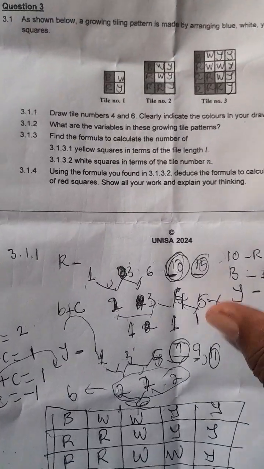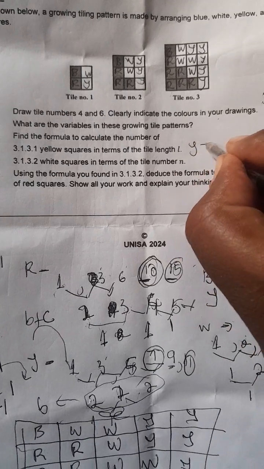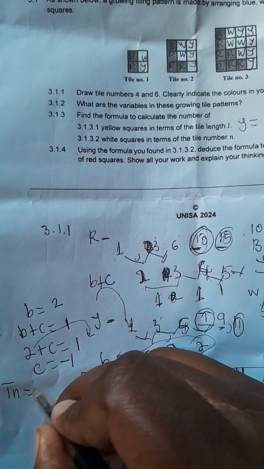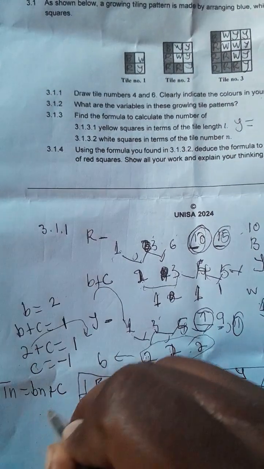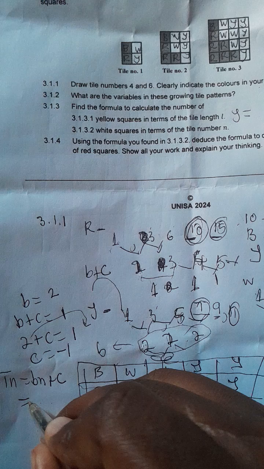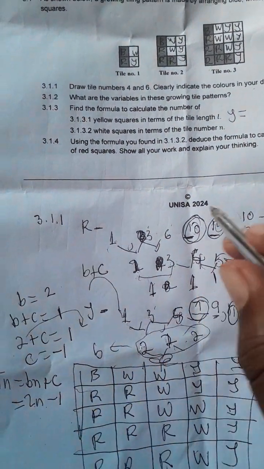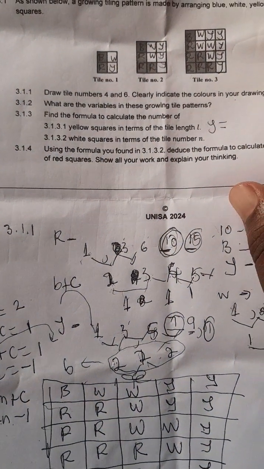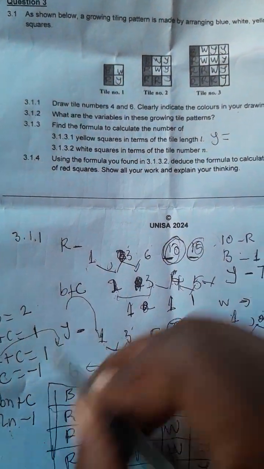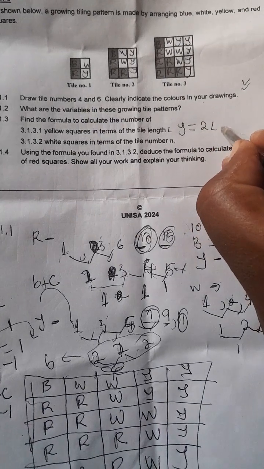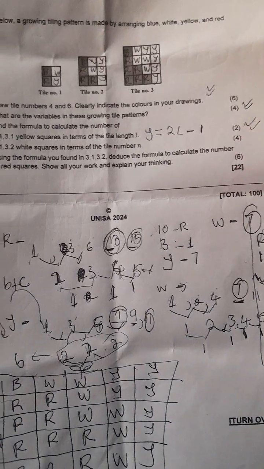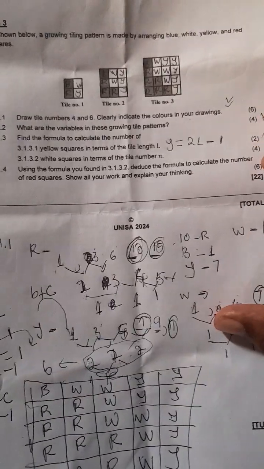That will be 1 minus 2, which will be negative 1. So the formula here for yellow, remember, the general formula for this linear pattern is Bn plus C. Your B is 2 and your C is negative 1. So since they said yellow in terms of length L, meaning that where there's n here, you replace it by L. So y is equal to 2L minus 1. So you get that beautiful 2 marks, right?